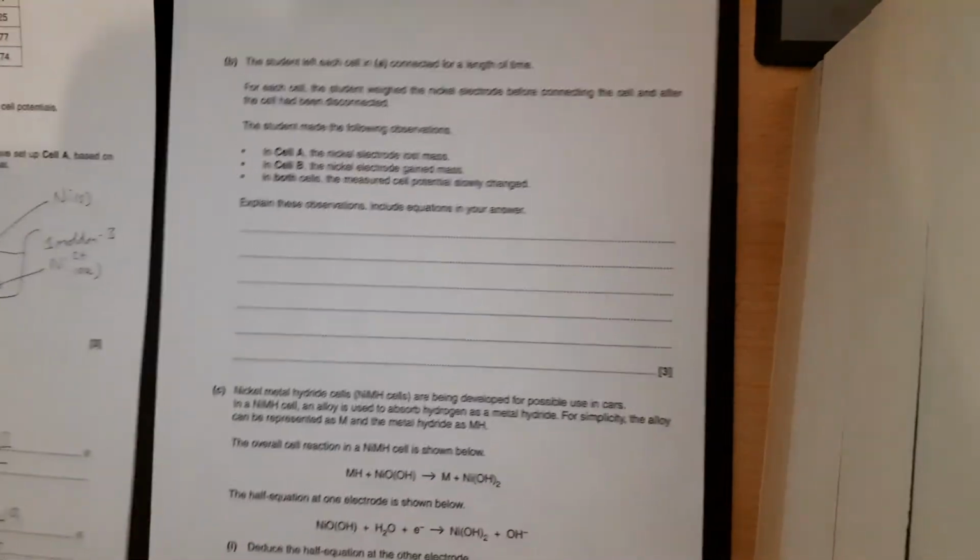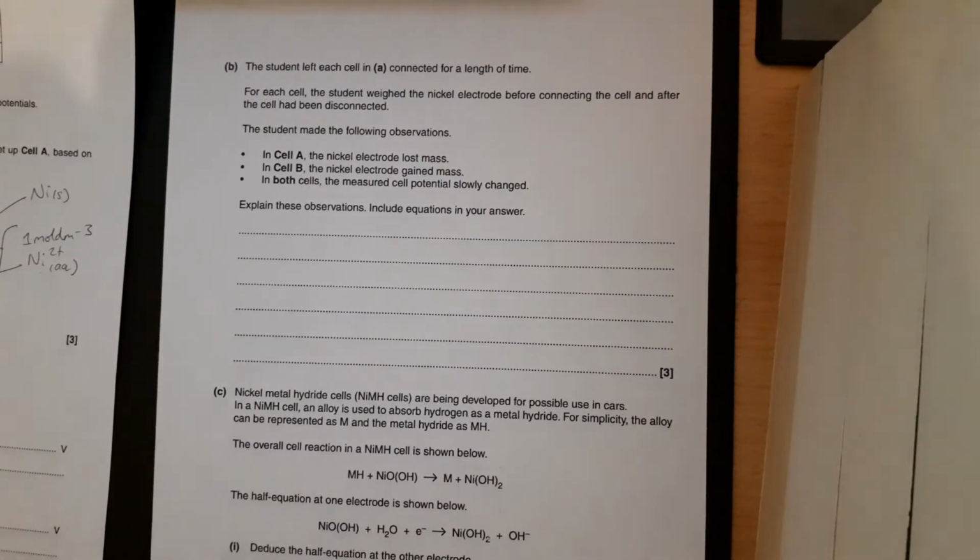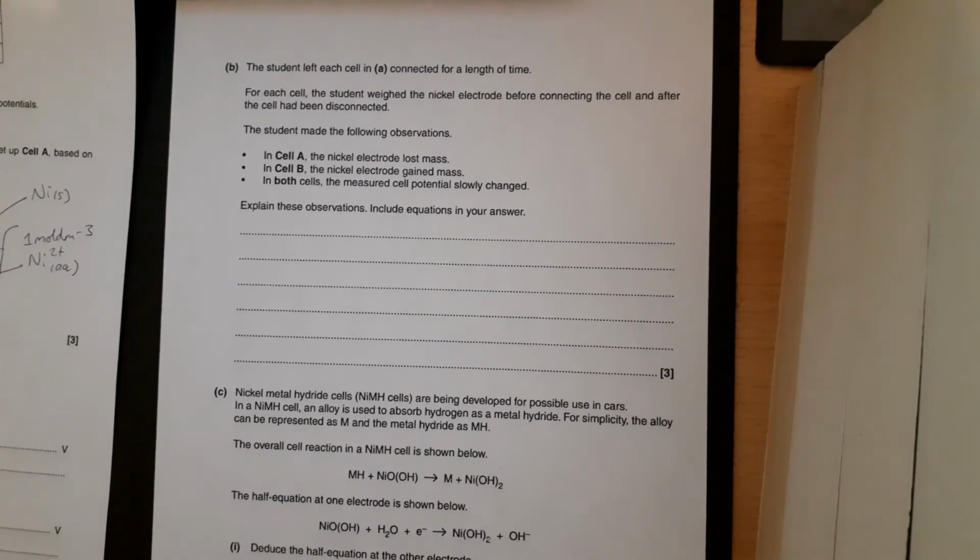Right, this question then continues, and it says the student left each cell in A, so the two cells that we just talked about, connected for a length of time. For each cell, the student weighed the nickel electrode before connecting the cell and after the cell had been disconnected. They made the following observations. In cell A, the nickel electrode lost mass. In cell B, the nickel electrode gained mass. In both cells, the measured cell potential slowly changed. Explain these observations and include equations.